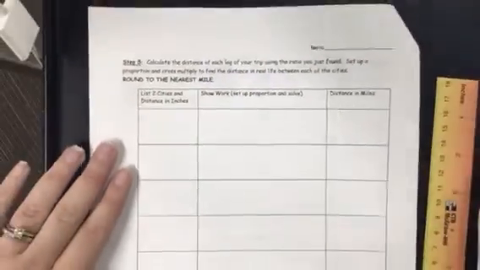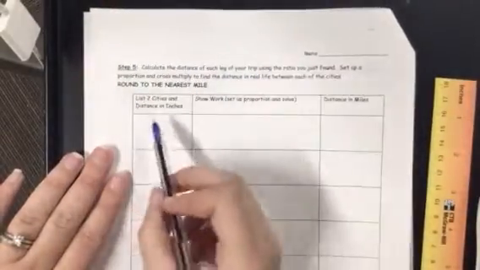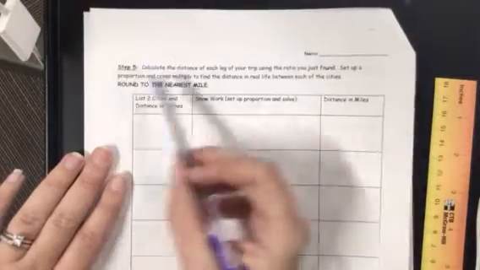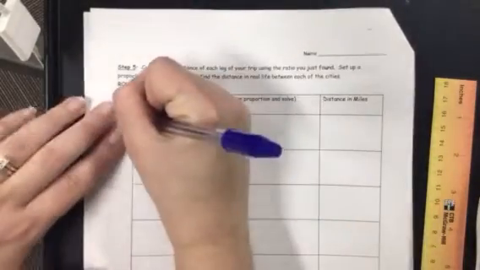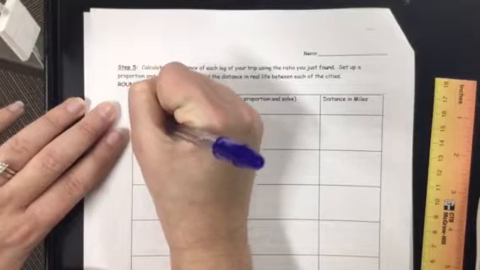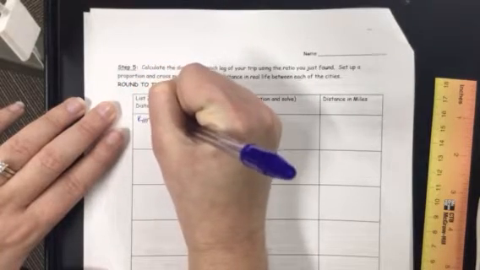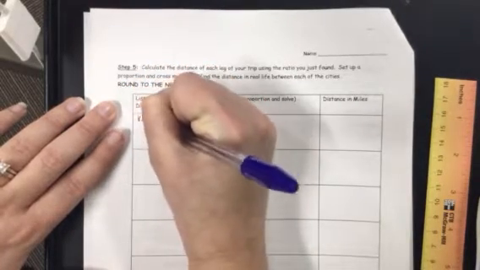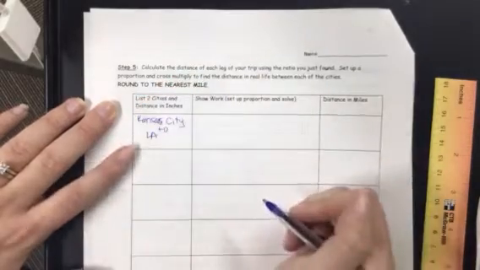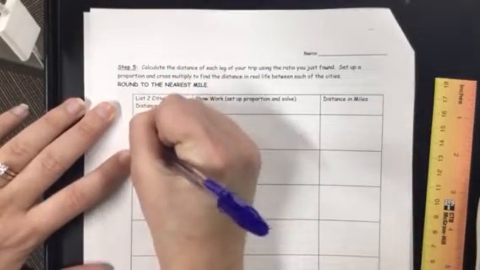Again, you are not going to fill it out on the table. You can write it up here, but I'm going to put it on my table. You write it up here because you need the table. So I'm going from Kansas City to LA, and yes, you can abbreviate on this page, and it is 3.5 inches. Okay?